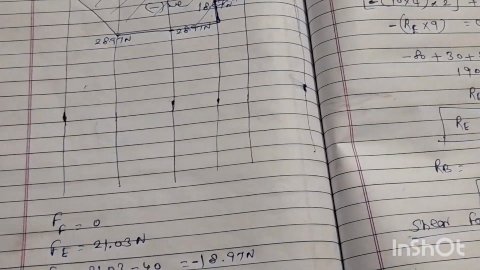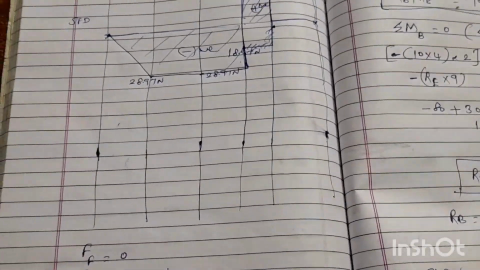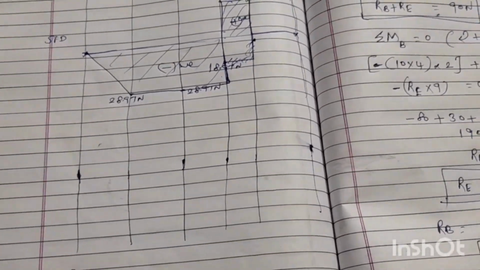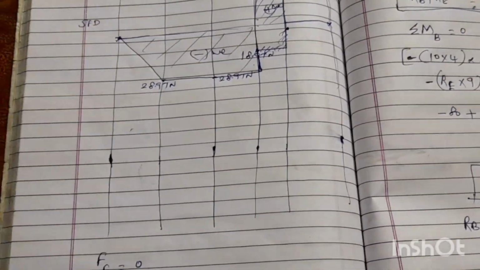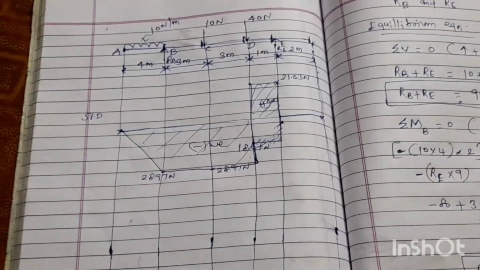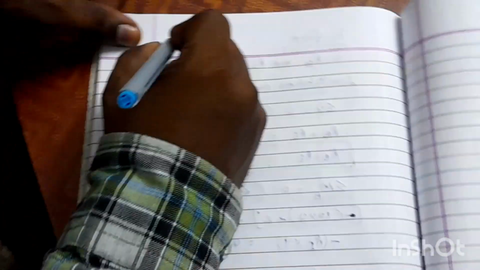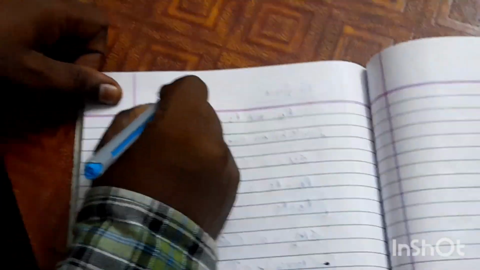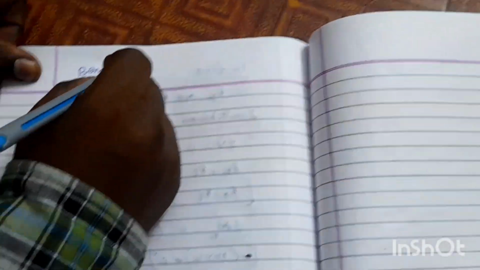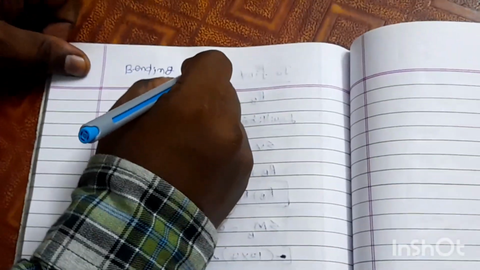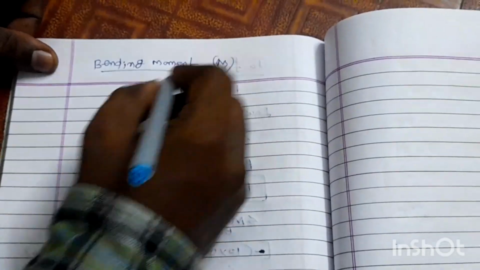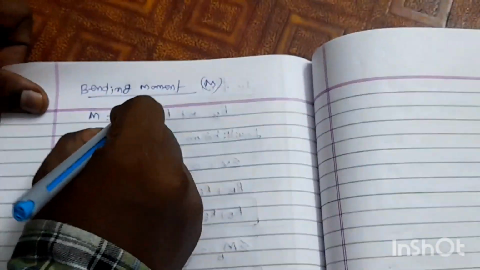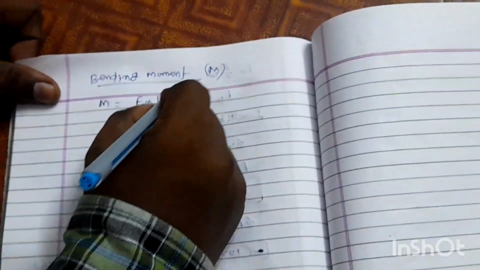Next thing is to draw the bending moment diagram. For that, bending moment values are needed. How to find the bending moment? So bending moment is to be calculated by having the mathematical expression called force into perpendicular distance. So bending moment, let's take as M is equal to force into perpendicular distance.